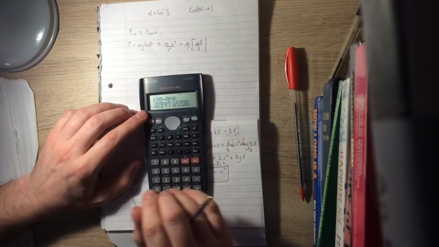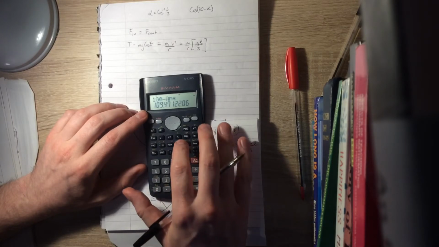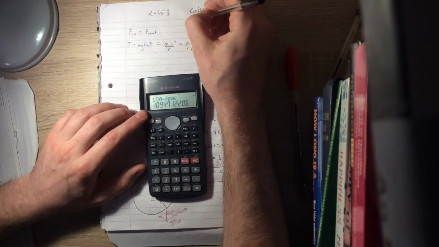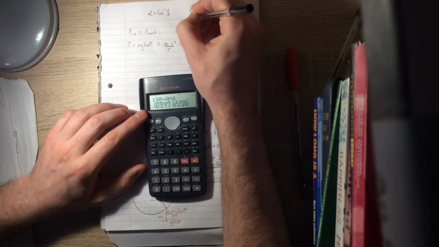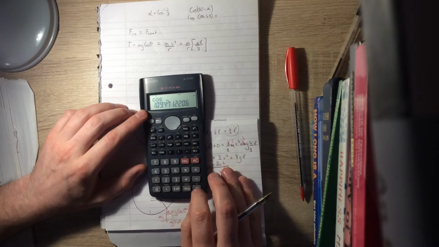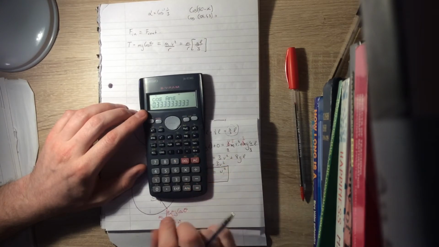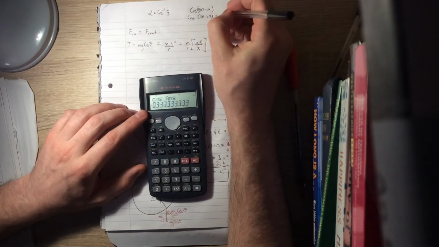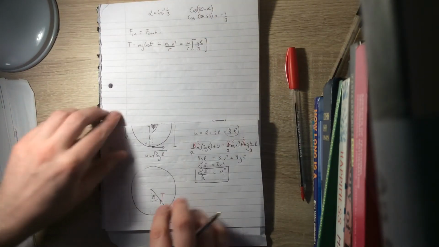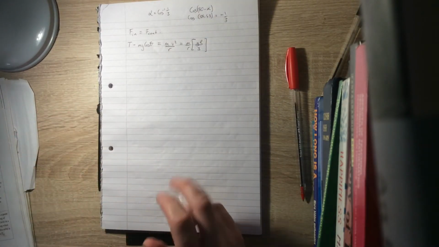is 109.47 degrees. So we want the cos of 109.47 degrees, which, as it will turn out, is minus 1/3. Cos of our answer is minus 1/3. Okay, now there are neater and tidier ways to get there, but for our purposes that'll do the job.